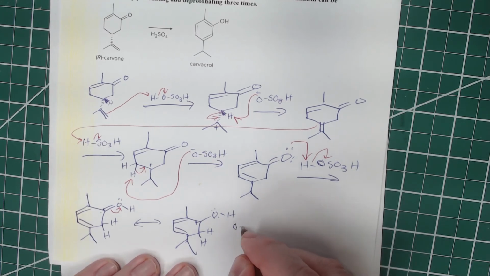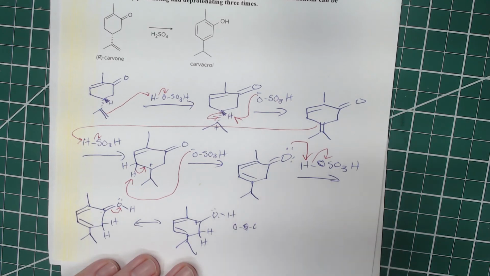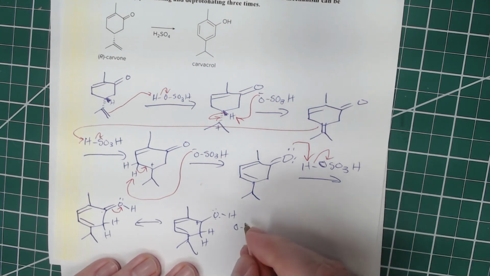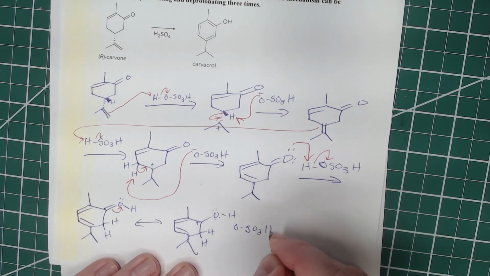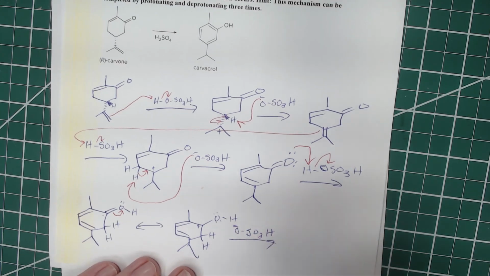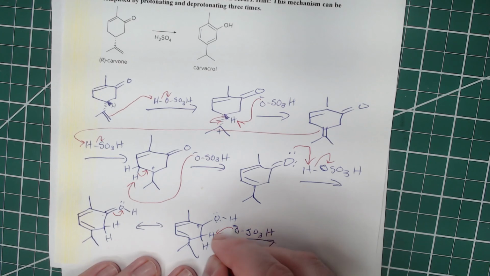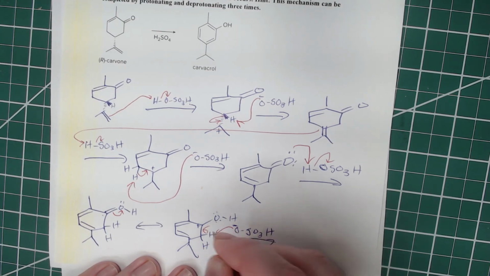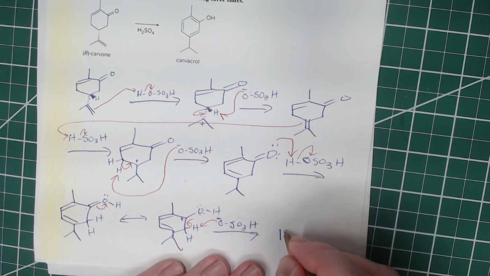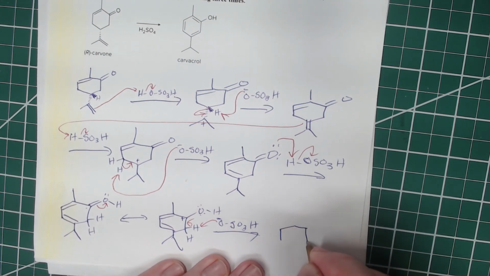I got a little messy there. Let's try that again. SO3H, negative charge. So we're going to take this, deprotonate, and then we'll get a pi bond there. That's going to finish out our aromatic ring.